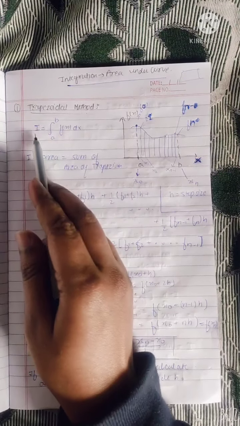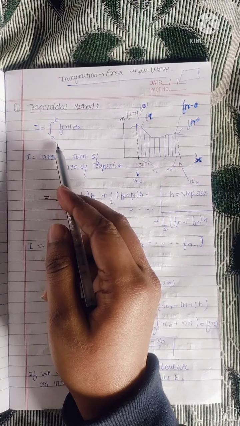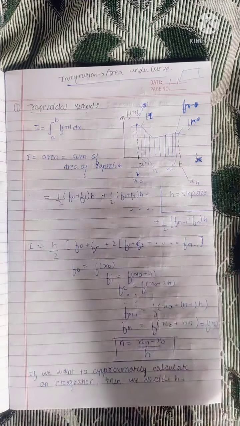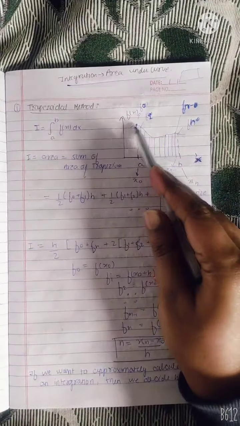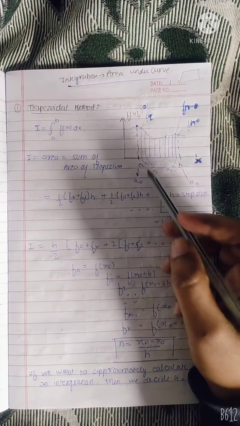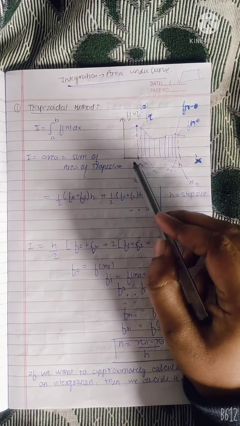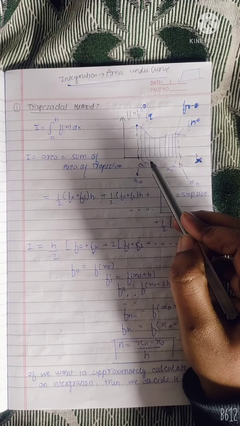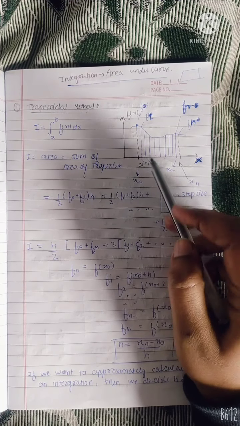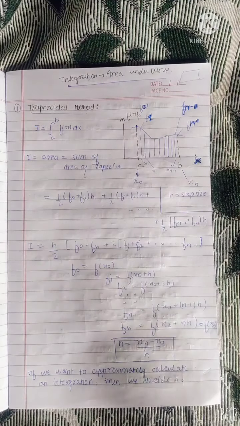So I is equal to the integral from a to b of f(x) dx. We draw this function. A is the initial limit, B is the final limit. We call A as x0 and B as xn, and at minute distances we make other points like x1, x2, up to xn minus 1.